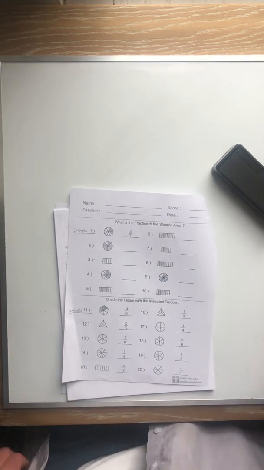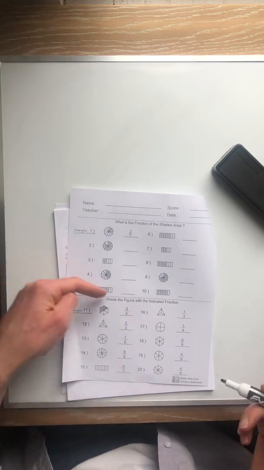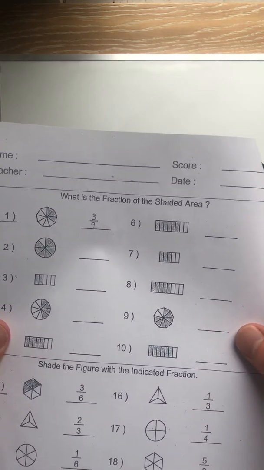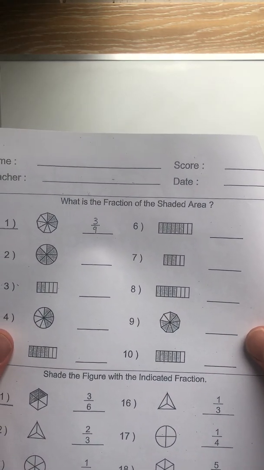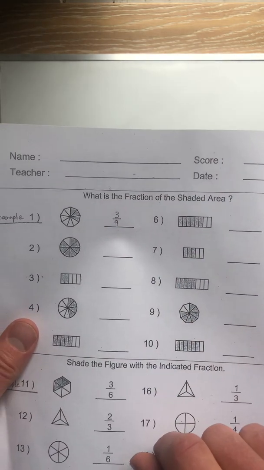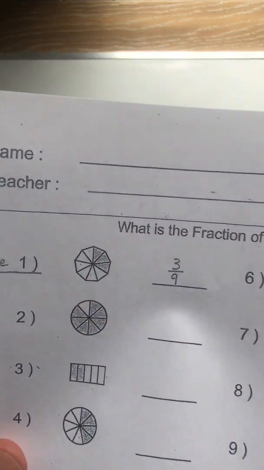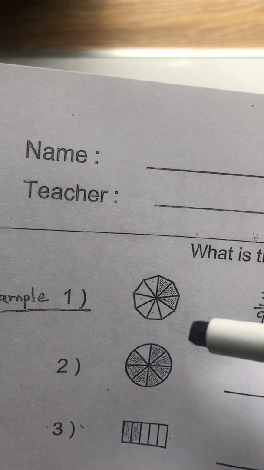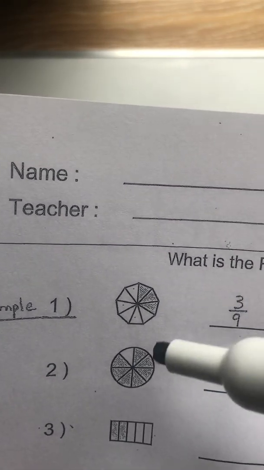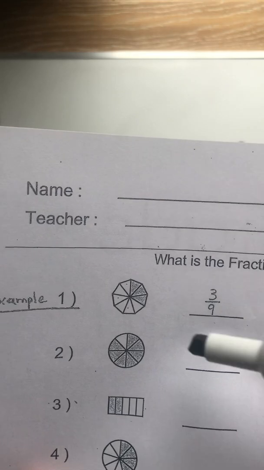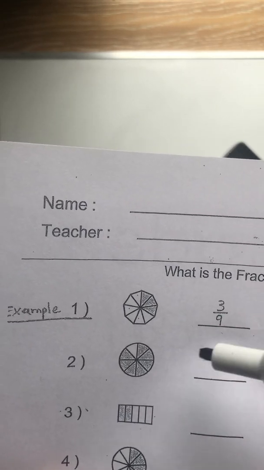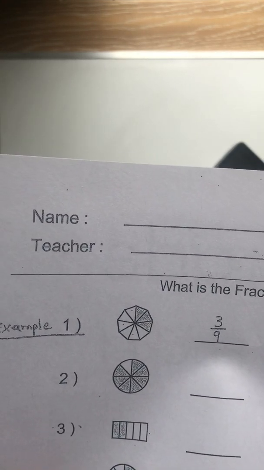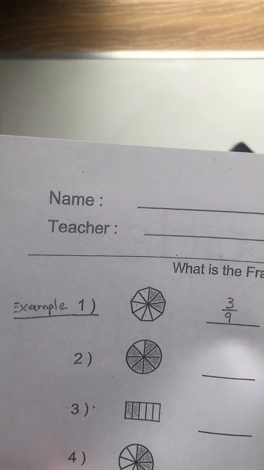So today I'm going to do all these problems. So notice how it's cut in half. So the first half, it just says, what is the fraction of the shaded area? And the first one is done for you as an example, 3/9. Because as you can see, it was cut into 9. The whole, the shape is the whole, was cut into 9 different chunks, exactly the same because fractions have to be the same size. So 9 equally sized chunks called ninths. And then they shaded in 1, 2, 3 of them.